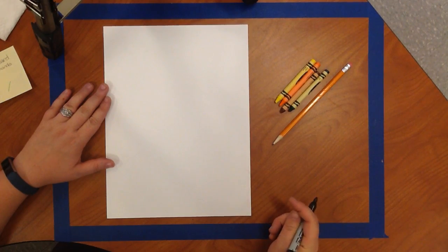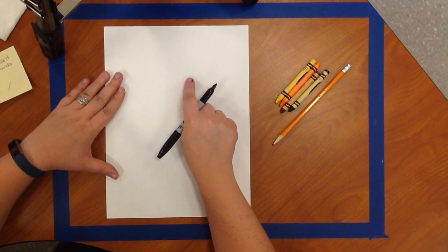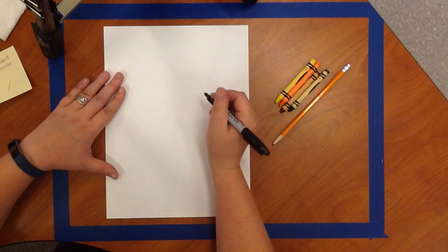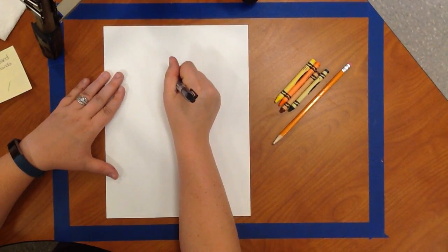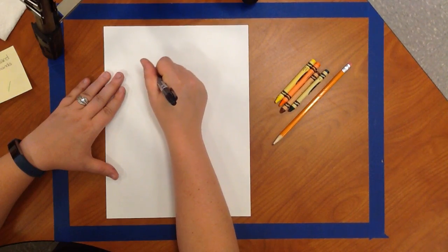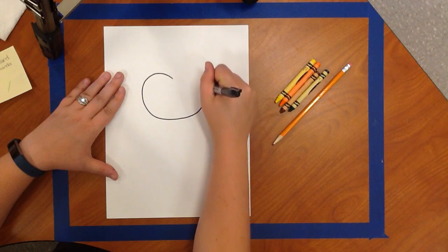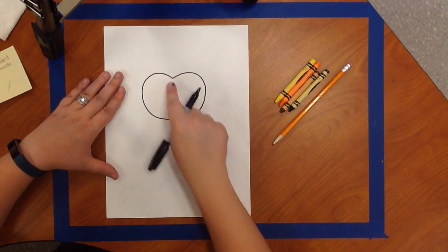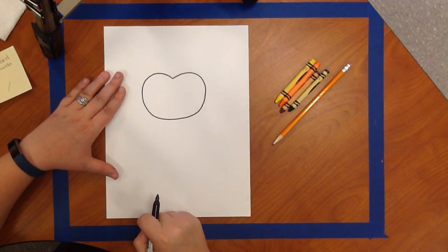Okay, so today we're going to do that lion, and we're going to start with the head shape here. So the head is going to be circular, but for the forehead it's going to come kind of like the top of a heart. So I'm going to go ahead and start with that. I'm going to come up and around, and in. Okay, so we have kind of that heart shape, but then the bottom is a circle.